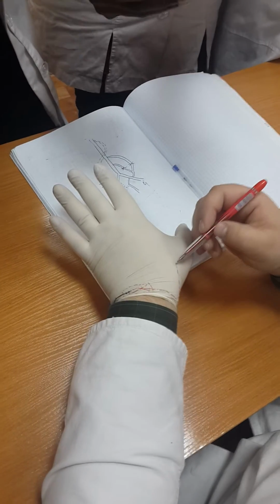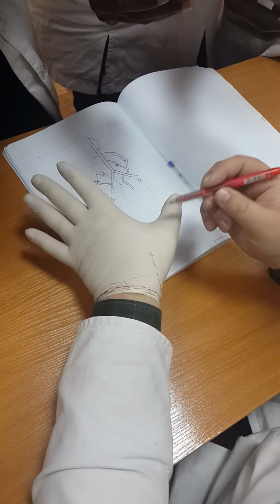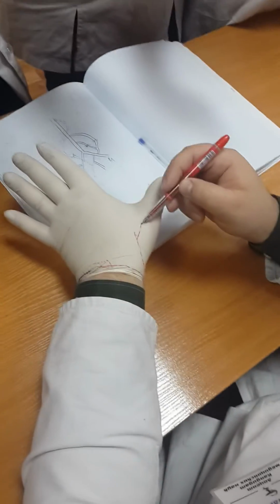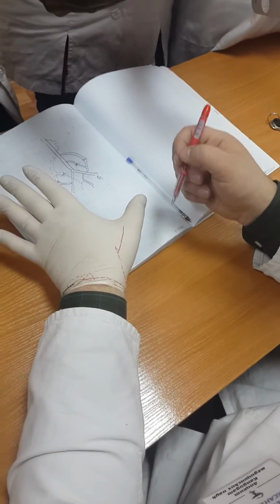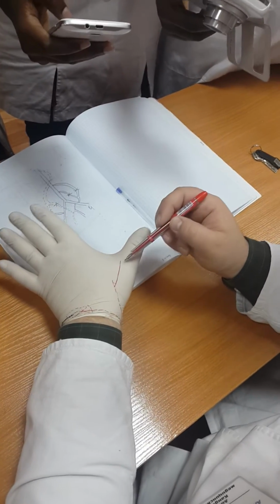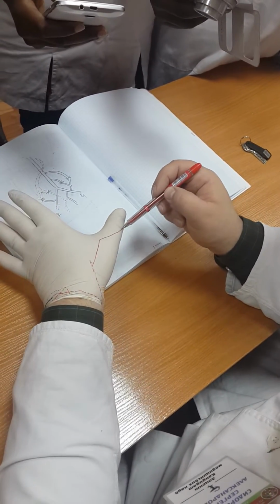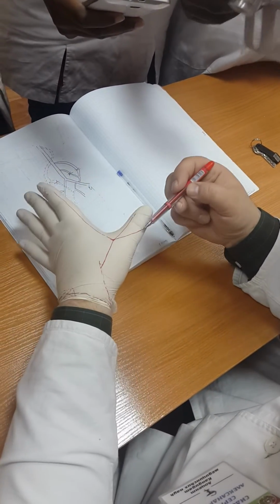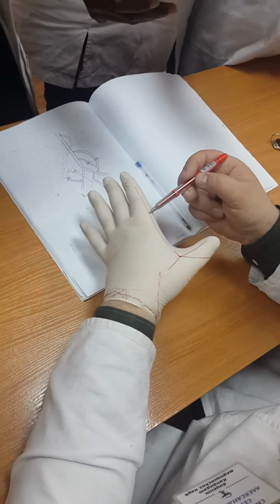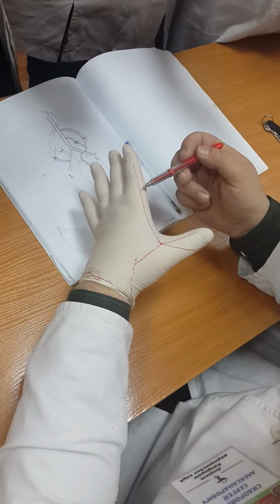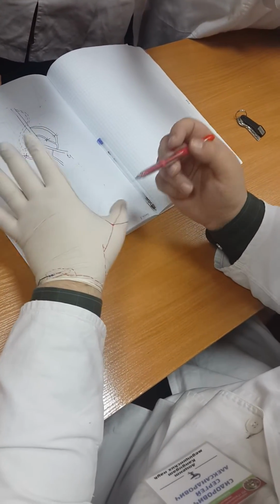Next, radial artery, arteria radialis, gives branch arteria metacarpea dorsalis prima, first metacarpal artery. And this artery divides into 3 branches: 1, 2, 3. They are arteria digitalis dorsalis. They go to both surfaces of the thumb and radial surface of index.